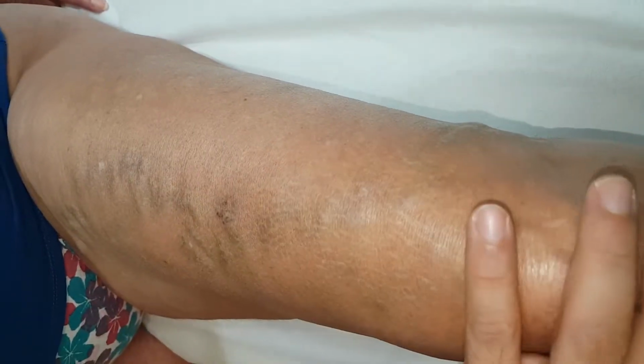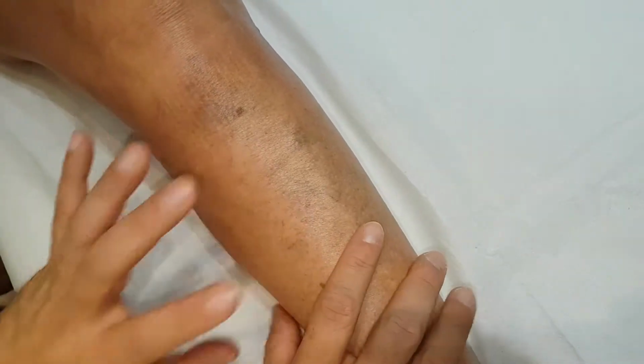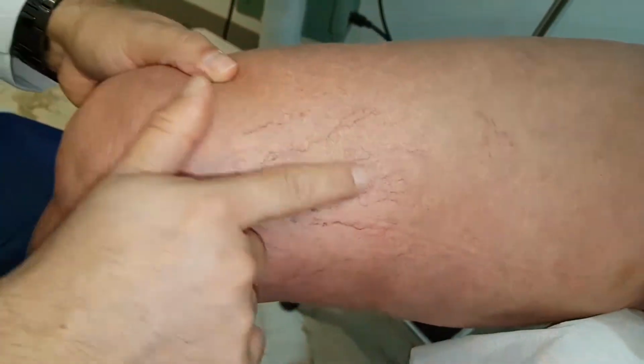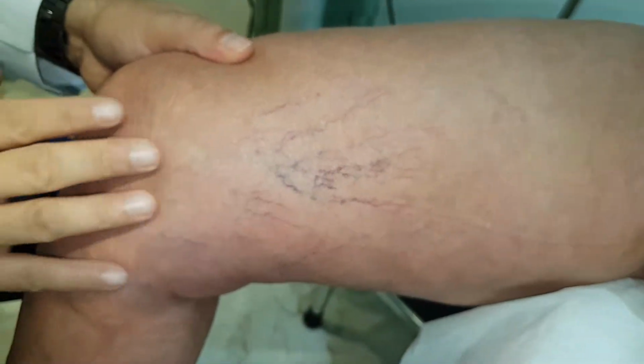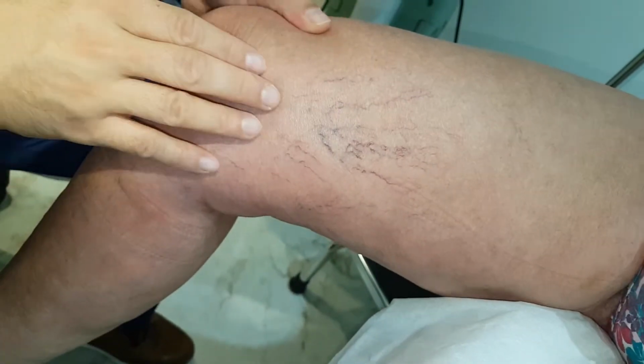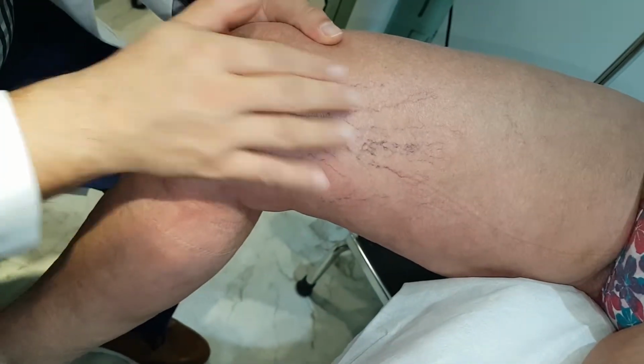These usually are caused by a deeper problem, and this can be an isolated superficial problem that we can treat with injections. And over here, this is also a nice network of reticular veins, right? There's usually a feeder vein down here, so this would be a perfect patient for sclerotherapy. We would treat that with sclerotherapy.